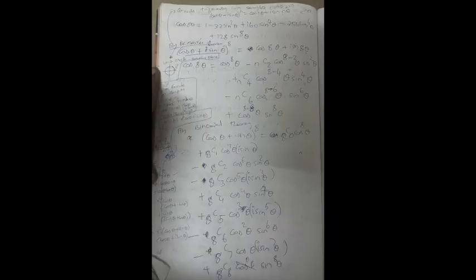In order to see an example of De Moivre's theorem, we will take the case where we have to prove cos 8 theta is equal to 1 minus 32 sin square theta plus 160 sin power 4 theta minus 256 sin power 6 theta plus 128 sin power 8 theta. We will take the LHS alone, the left hand side.